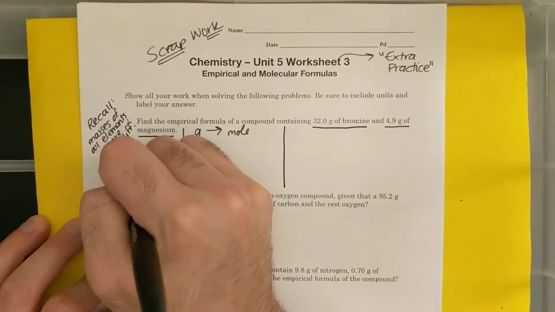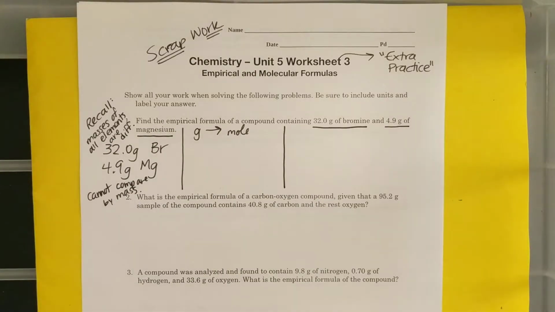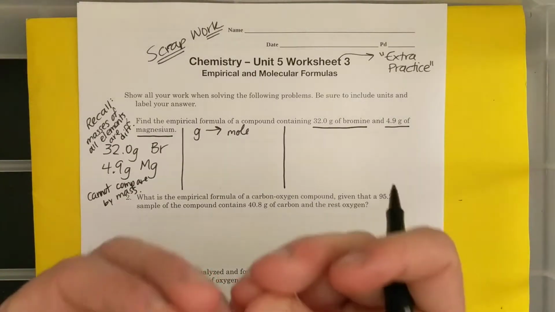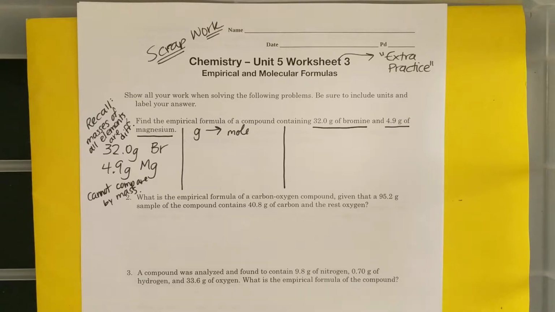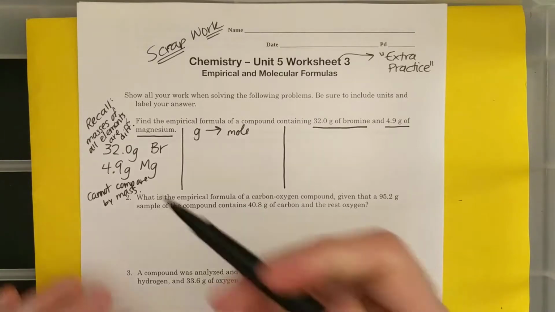Remember, that was Dalton. Dalton thought all elements and the atoms had the same mass. And so if I had something that was twice as massive, I must have had twice as many atoms. That's what Dalton said, and that's very outdated. So we know now that all elements have their own masses.